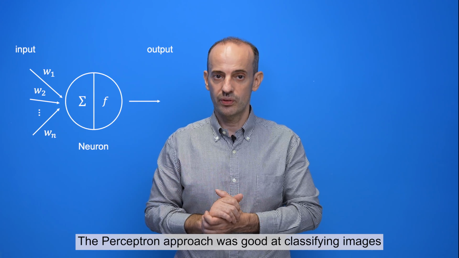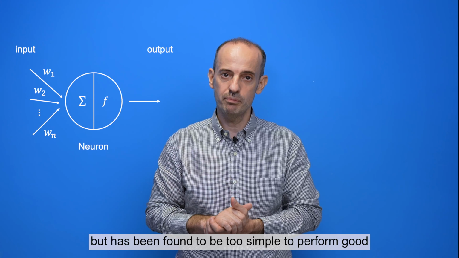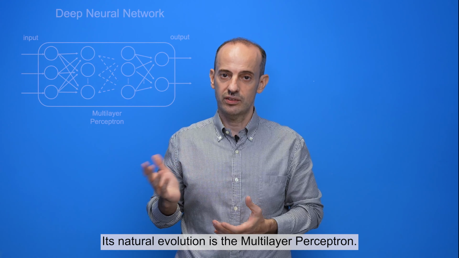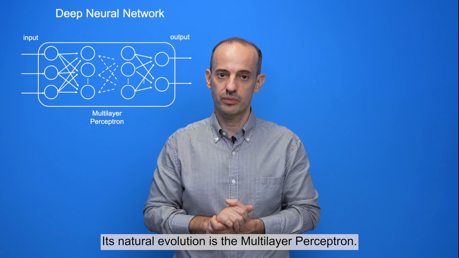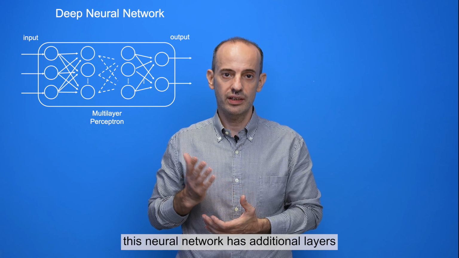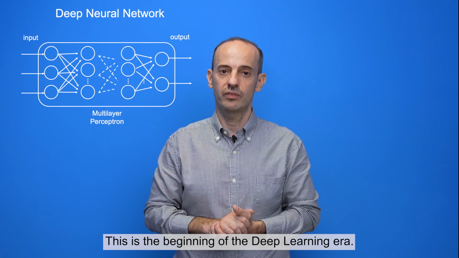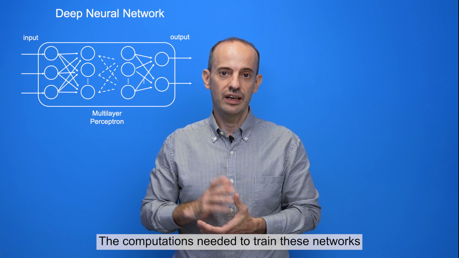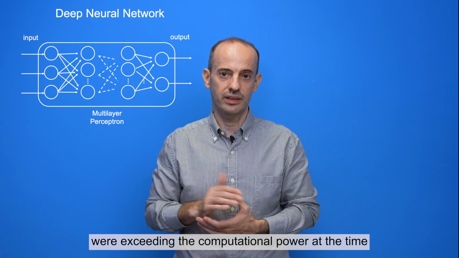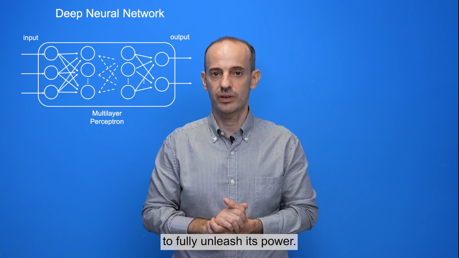The perceptron approach was good at classifying images, but has been found to be too simple to perform well in all the other tasks. Its natural evolution is the multi-layer perceptron. Introduced in the 1980s, this neural network has additional layers between the input and the output. This is the beginning of the deep learning era. The computations needed to train these networks were exceeding the computational power at the time, and only recently has it been possible to fully unleash its power.